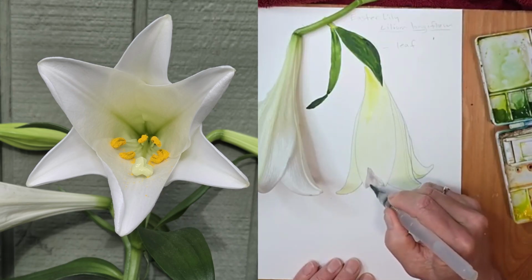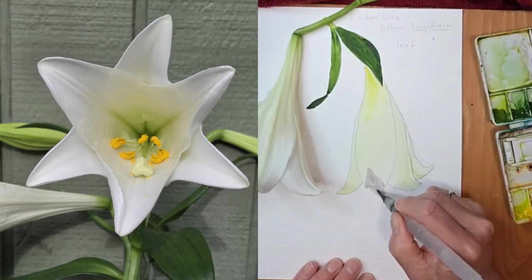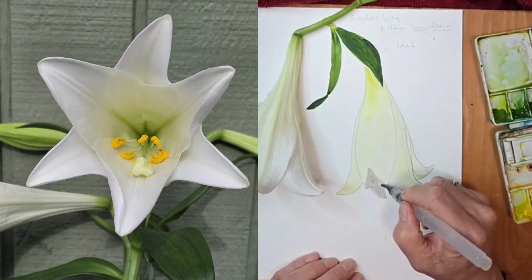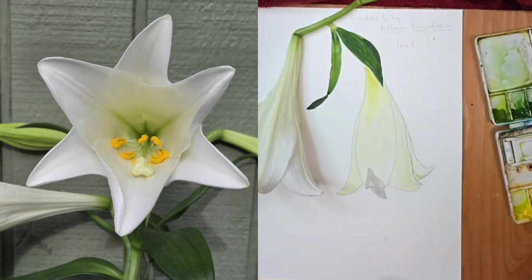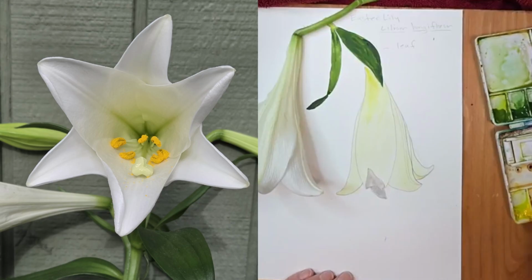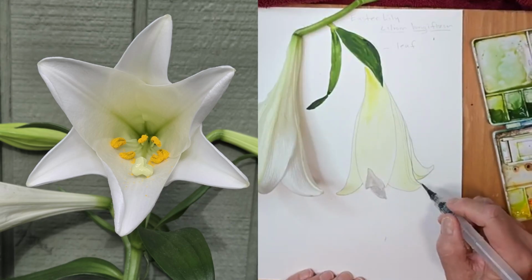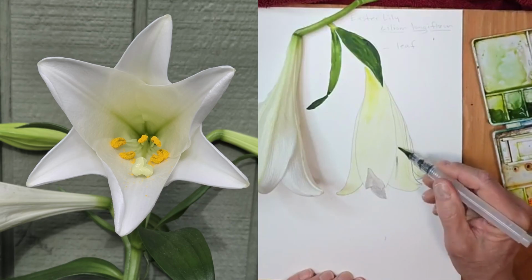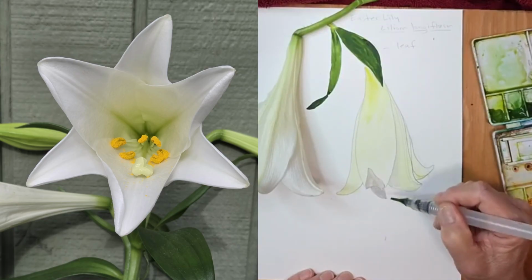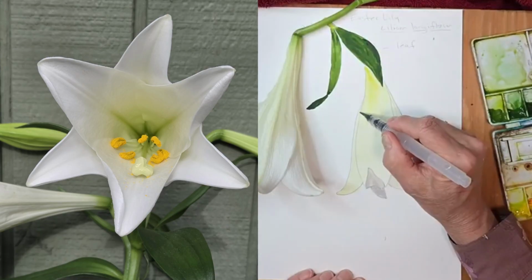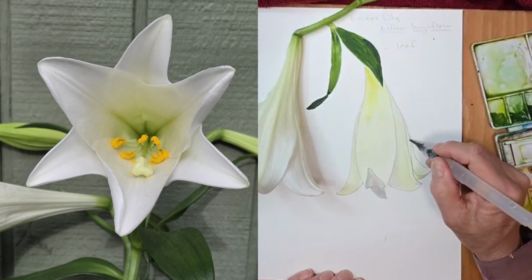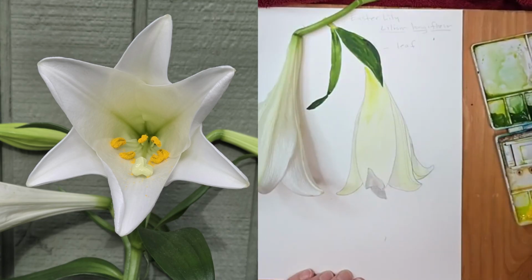And it's going to be over here too, but that's going to be a little bit different value that we can separate later. And maybe just a little bit. We're just going to add a little bit of shadow on these edges where we're separating the sepals and petals. Again, they call these tepals when the sepals and petals look very similar.